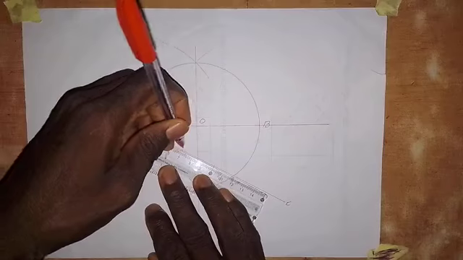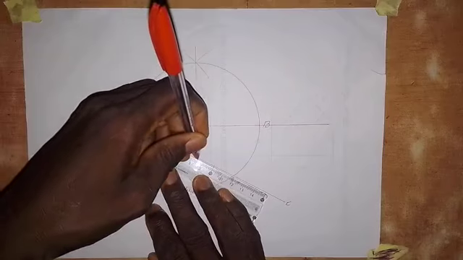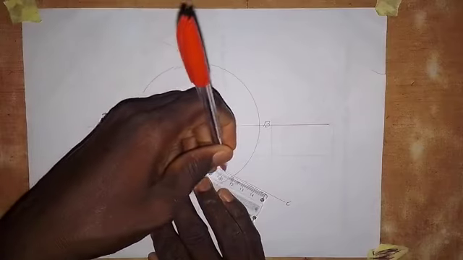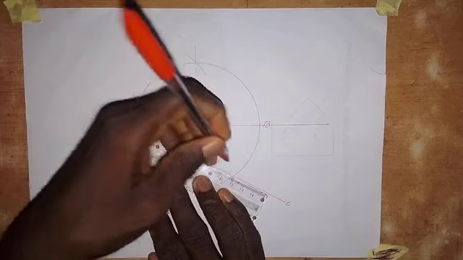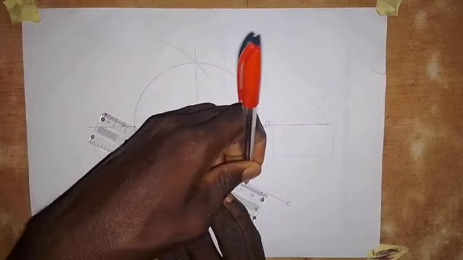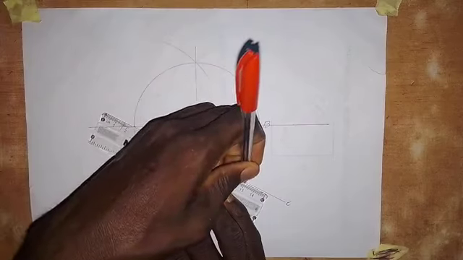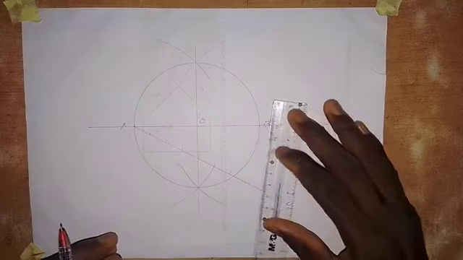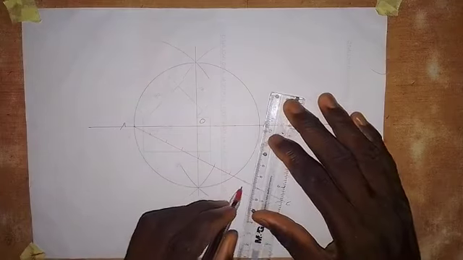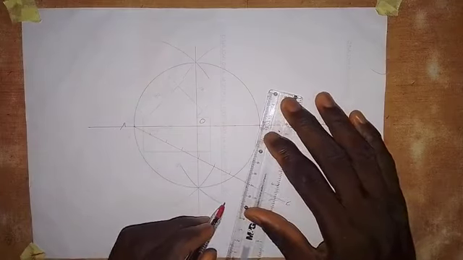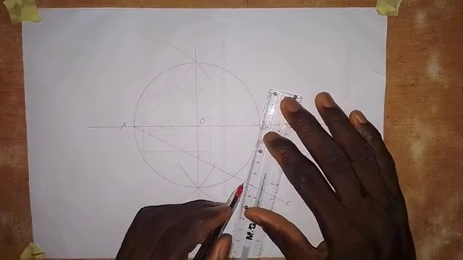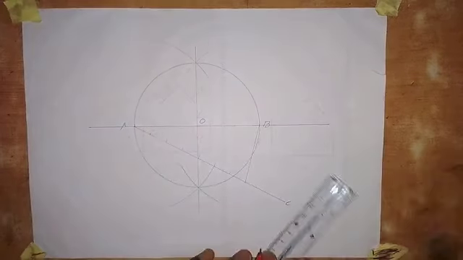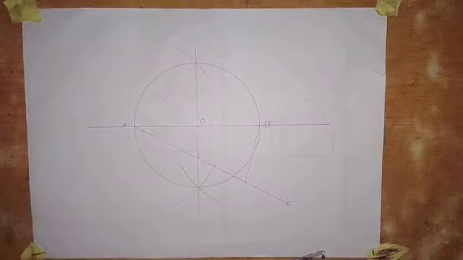Then this is 3, then this is 4, then here is 5, then here we have 6, and the last one, we have 7. So we have 7 equal points on this line. The next thing we are going to do is join the last point with point B, and it goes like this.